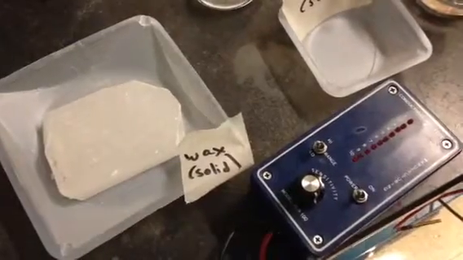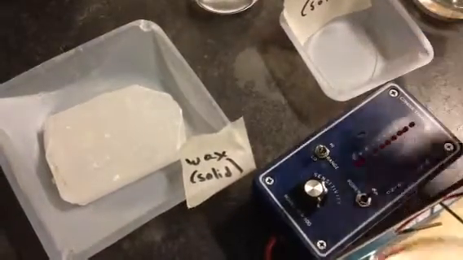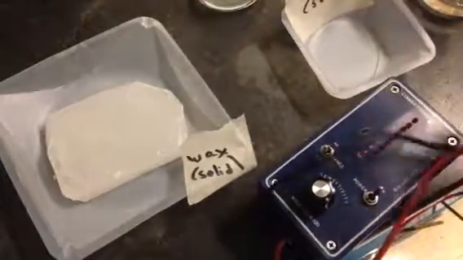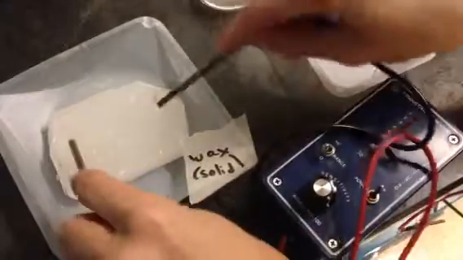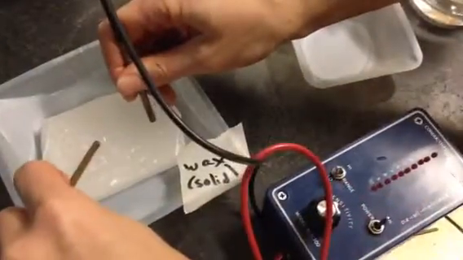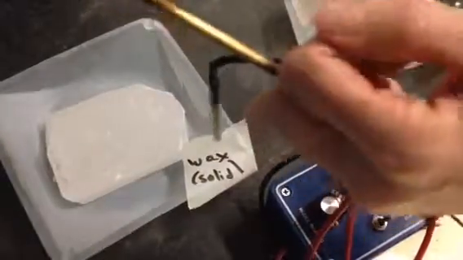Alright, so we're going to be measuring the conductivity of these substances, and I know that my meter is working because when I touch these two together I can see all 10 lights light up. So first we're going to test the solid wax. Zero lights.